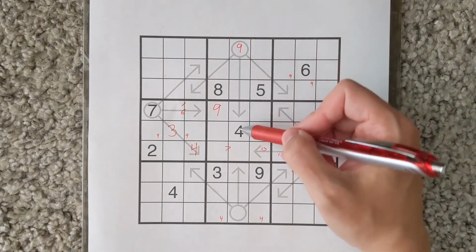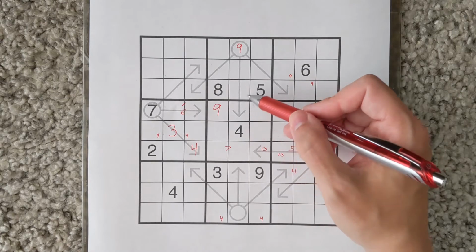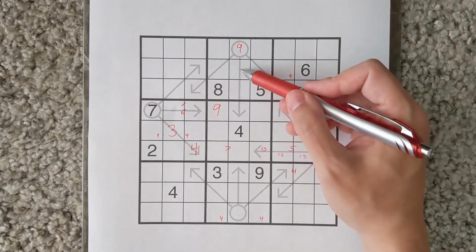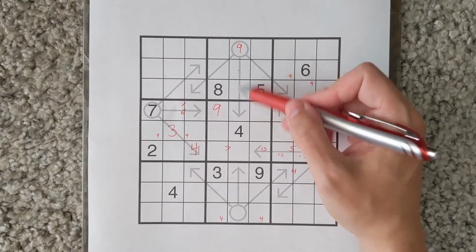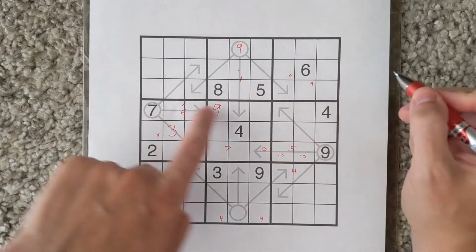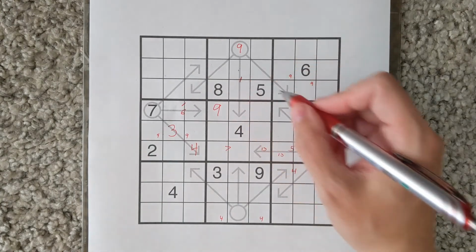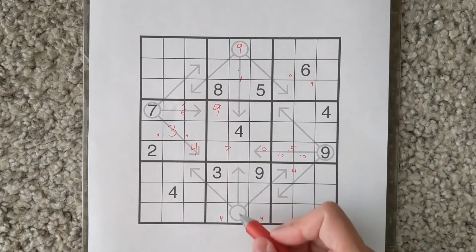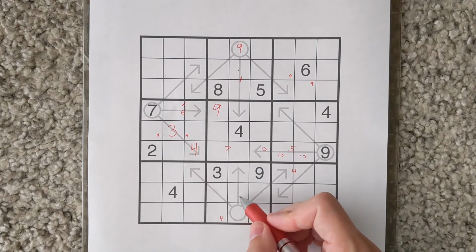Let's actually look up here. The 4 being here does mean that the digit 1 has to be part of this column, and it can't be in this cell, so the 1 has to be here. This can be 2, 6, or 3, 5. We don't know enough about it, but it's going to have some limitations down here.